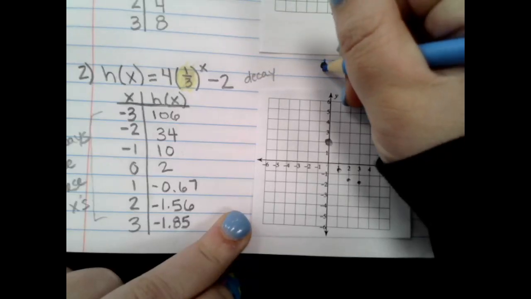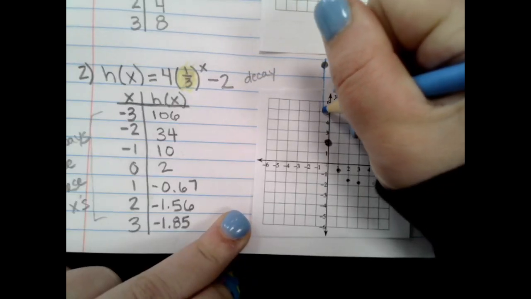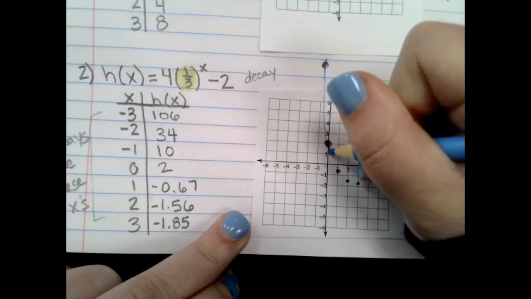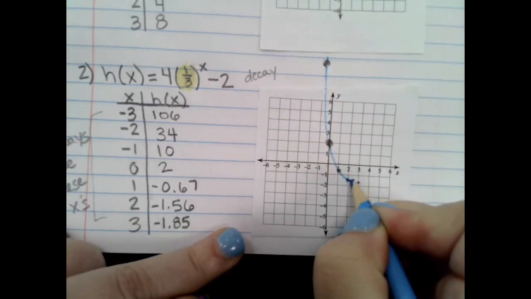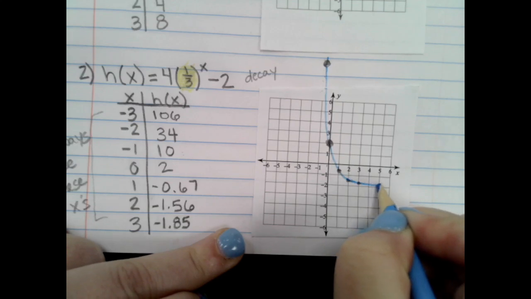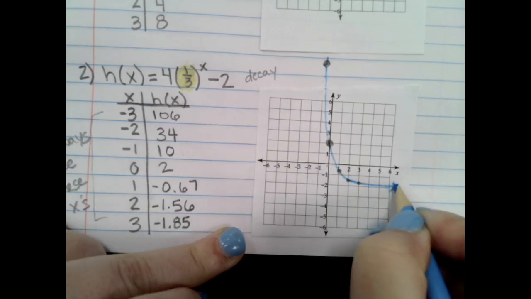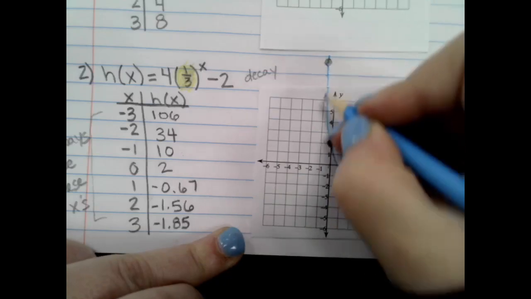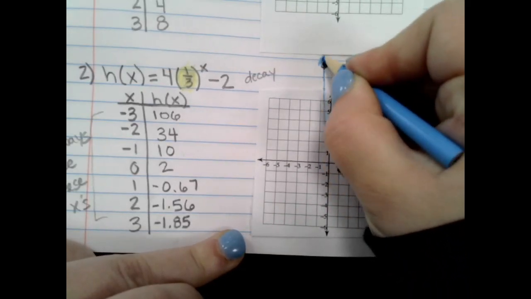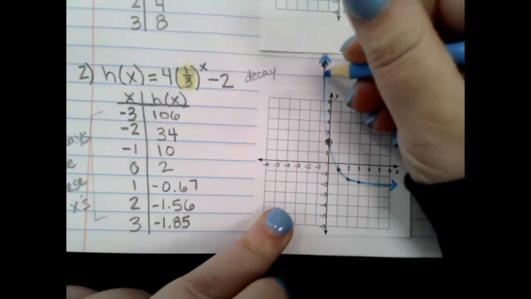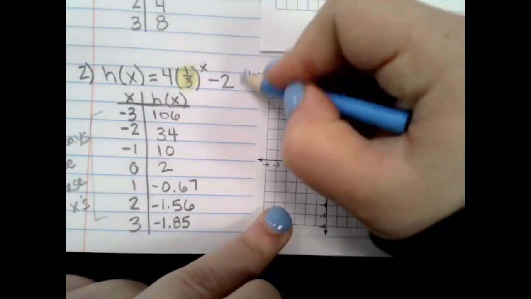Okay, I'm going to use blue with my decay personally. If you just want to use your pencil, you can. But as we connect this, remember we're going to do it as a curve. So it's coming down, it's going to curve, and then it's going to flatten out a little bit. As it keeps going to the left or right, it's going to keep going down, but it's going to get a little bit flatter as we go. Okay, and that's that decay.